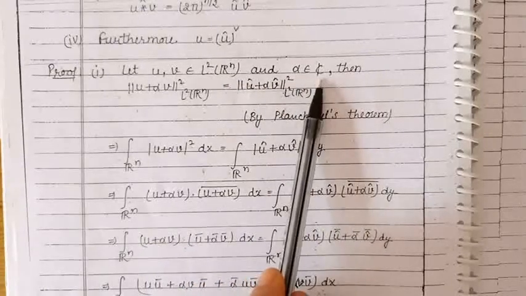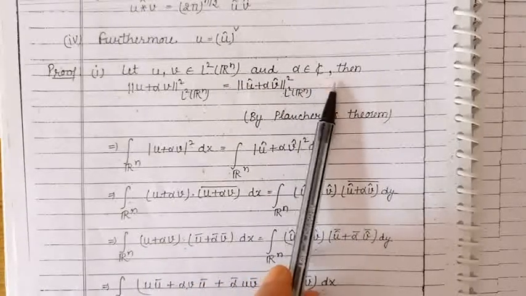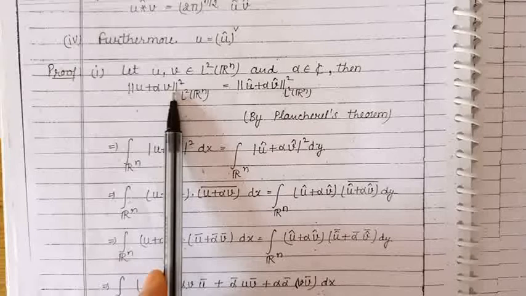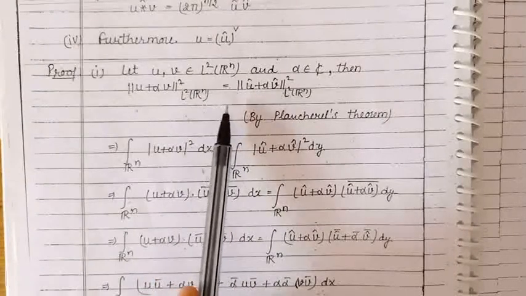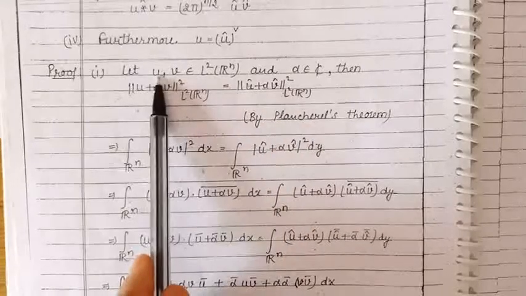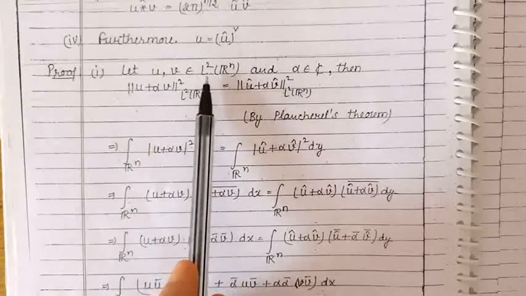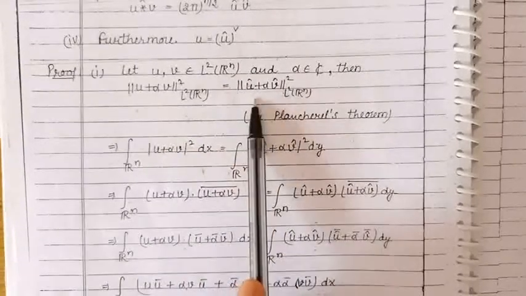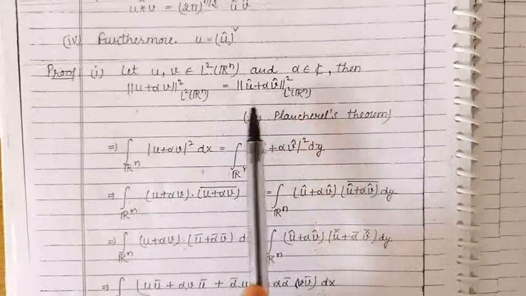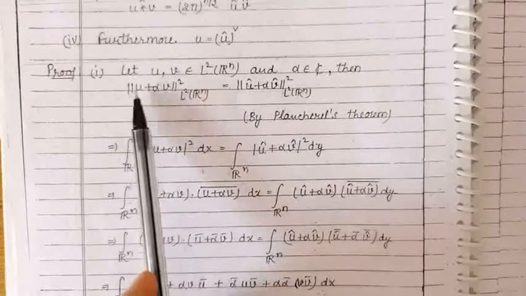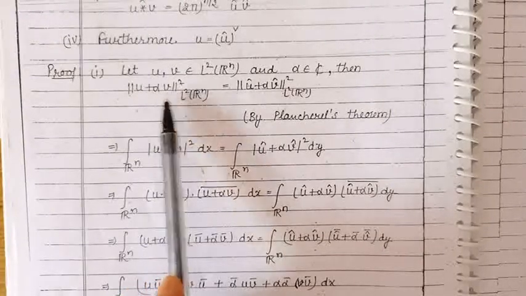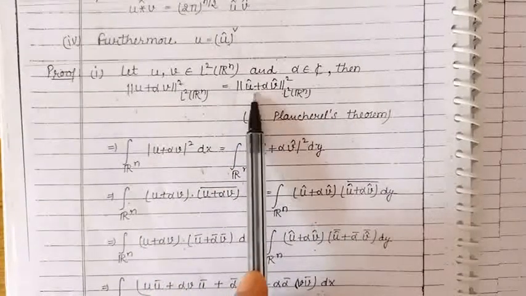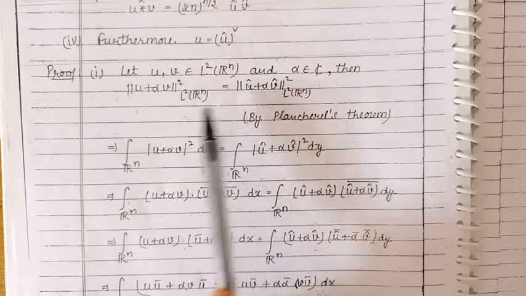Alpha is a complex valued number. Let us consider the norm of u plus alpha v. Now, yesterday we discussed Plancherel's theorem, and according to that theorem, for a function u belonging to the function space L2(Rn), the norm of the function u and the norm of its Fourier transform are both the same. So here, applying the theorem for the function u plus alpha v, we can say that the norm of the function u plus alpha v and the norm of its Fourier transform will be the same on the function space L2(Rn).